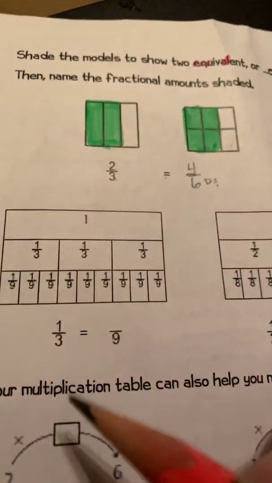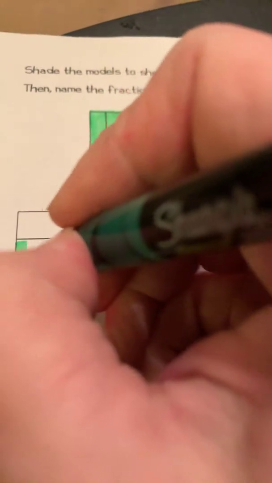All right, now we're going to use fraction bars. What should we shade? 1/3. All right, let's shade in 1/3.